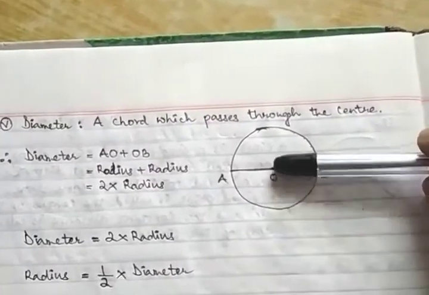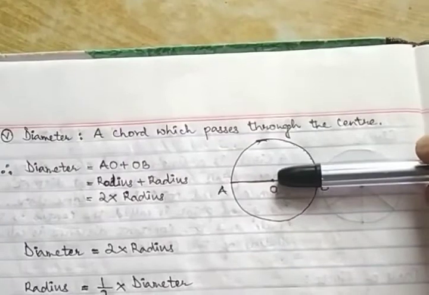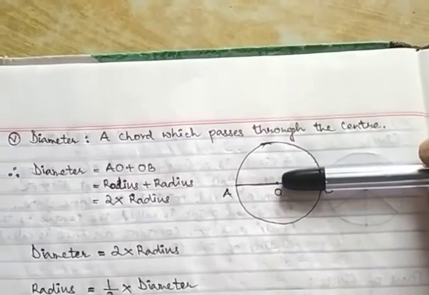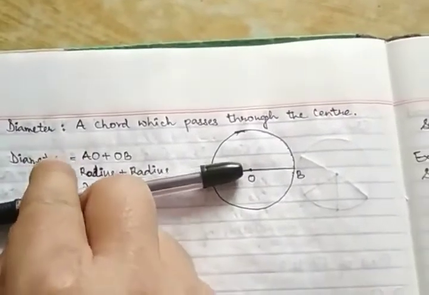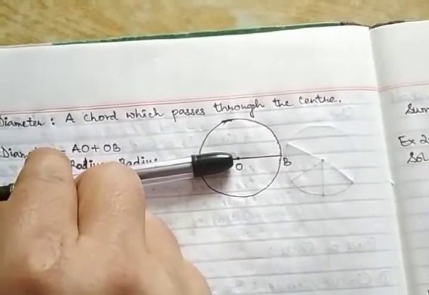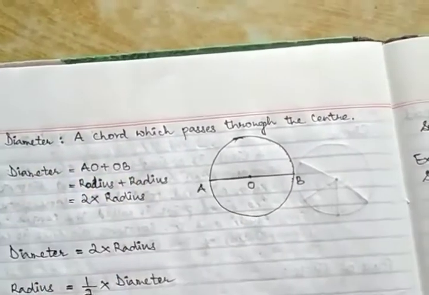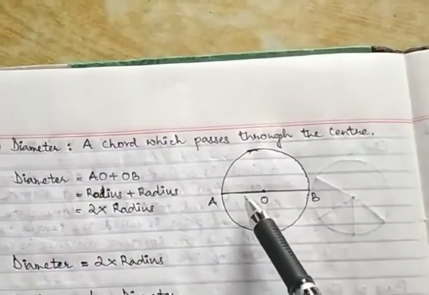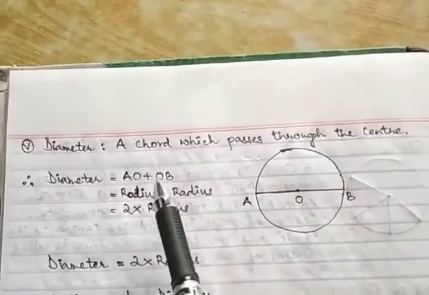Suppose if I hide this part and show you OA. So what is OA? OA is the radius, isn't it? A line segment joining the center to any part of the circumference. Similarly, if I hide this part and show you OB, this one is also a radius, isn't it? So a diameter consists of two radii. That is why I have written here, diameter equals AO plus OB.